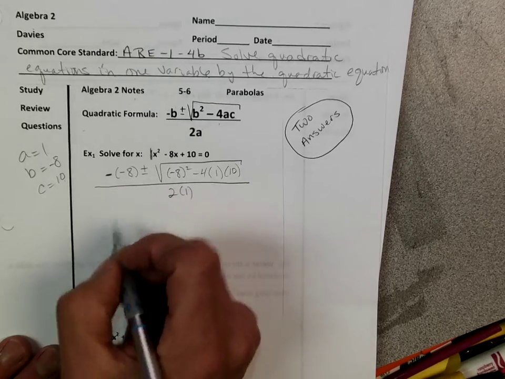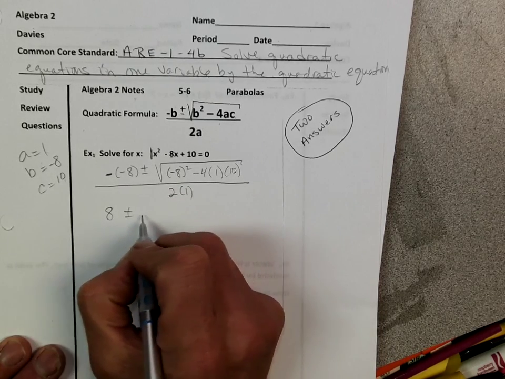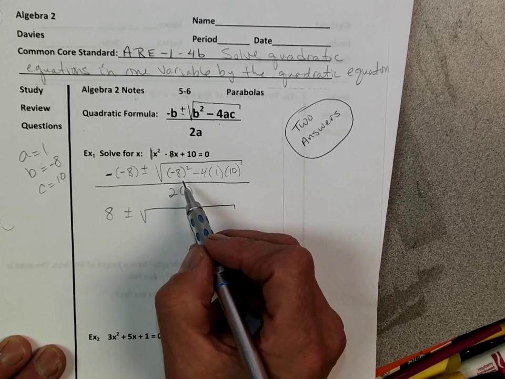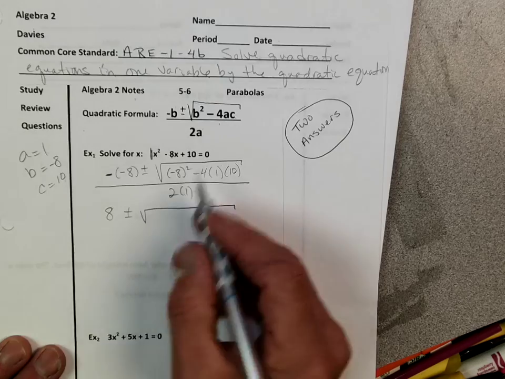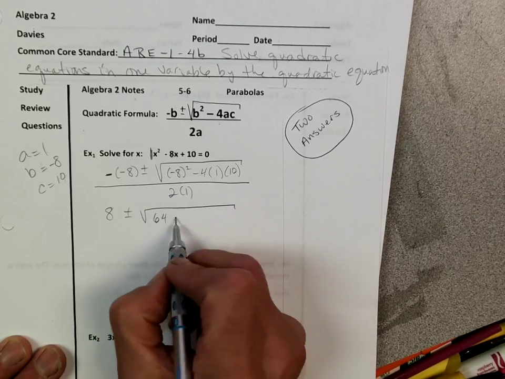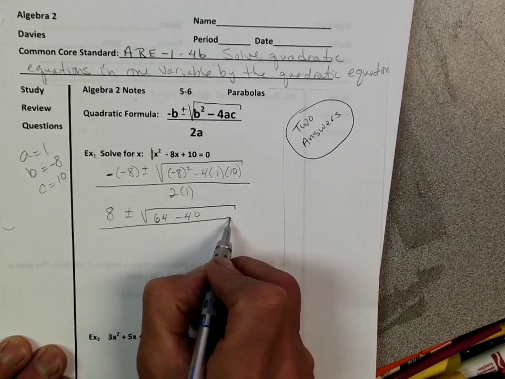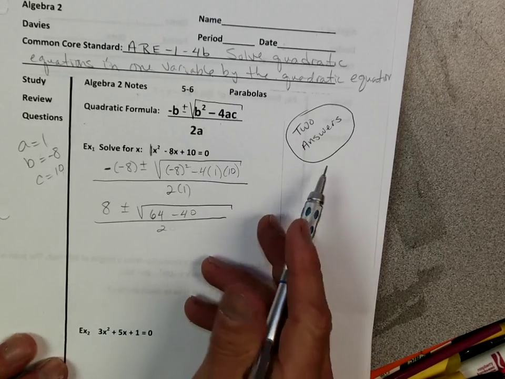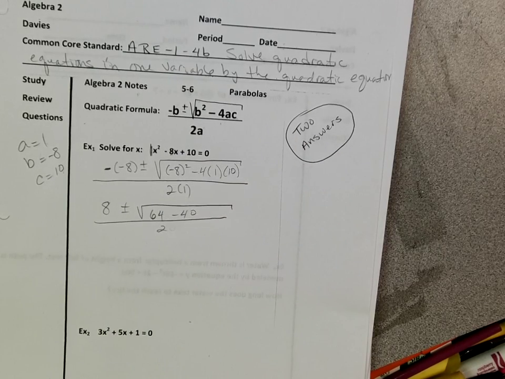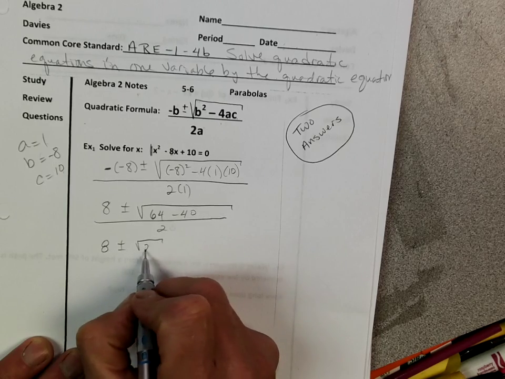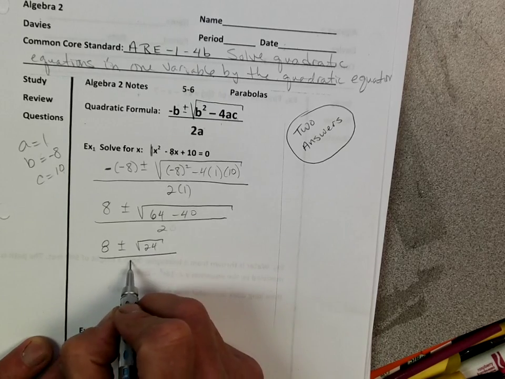So double negative, negative, negative makes it positive 8. Plus or minus square root. Now, negative 8 squared is a positive number. Whenever you square negative 8 times negative 8, this is always a positive number. Negative 8 squared is 64 minus 40 all over 2 times 1. So all I'm going to do now is just keep simplifying, right? I'm going to keep going. 64 minus 40 is 24. So I'm going to go 8 plus or minus the square root of 24 over 2.